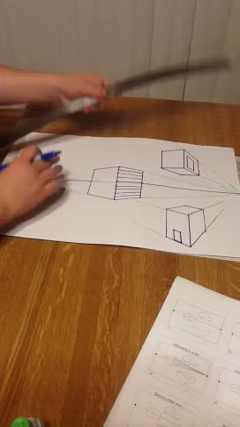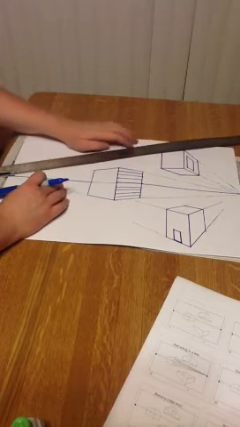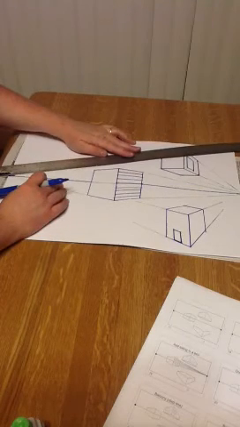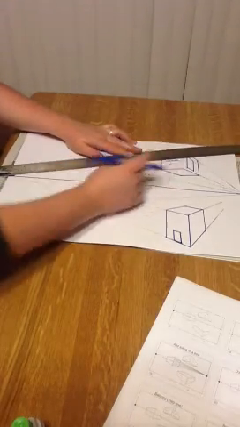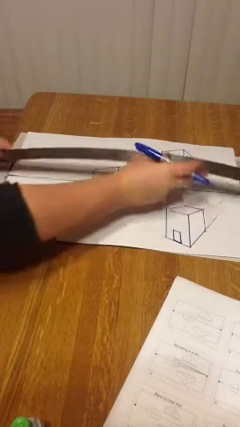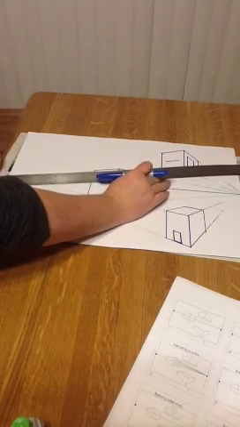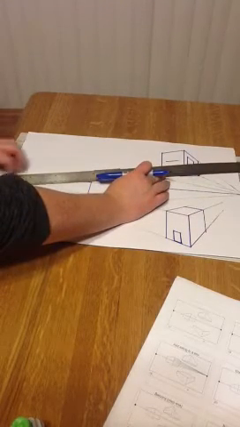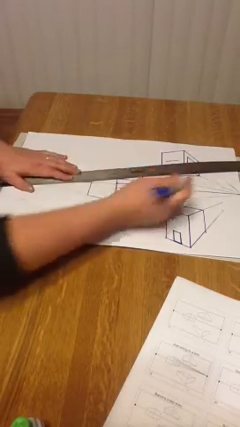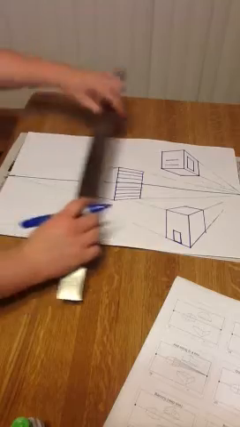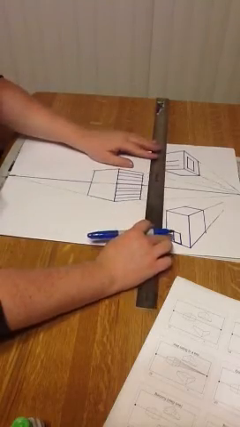I'm going to do the top and bottom of my window first. Top of the window, and I'm doing it kind of low because this is going to be the balcony, so I don't need it to be too high on the building. Top and bottom of window, and then I'll do the right side and the left side.